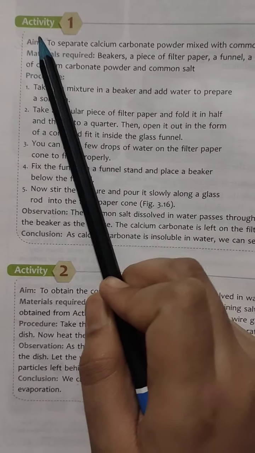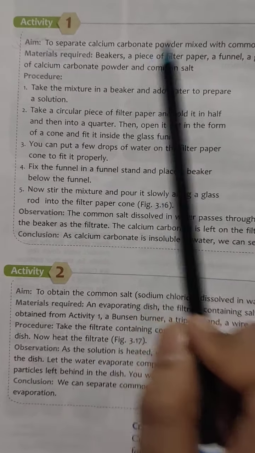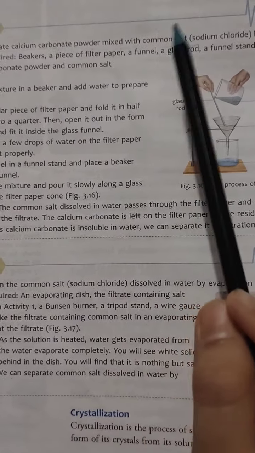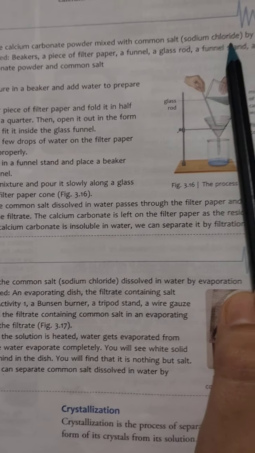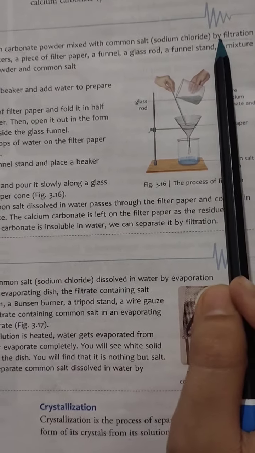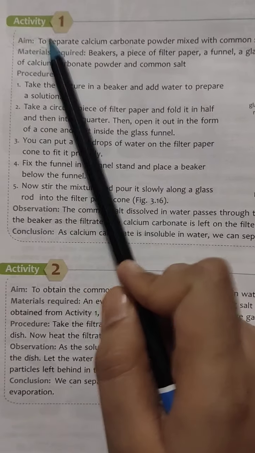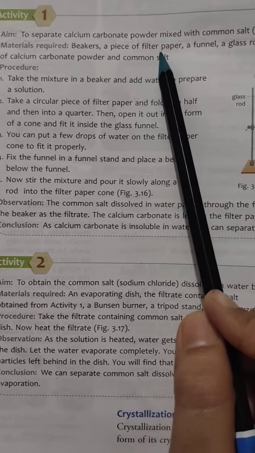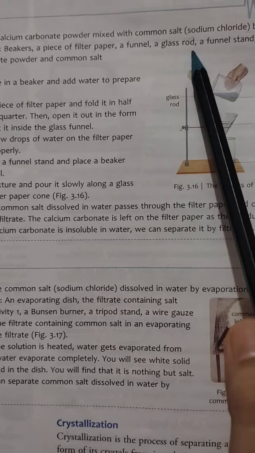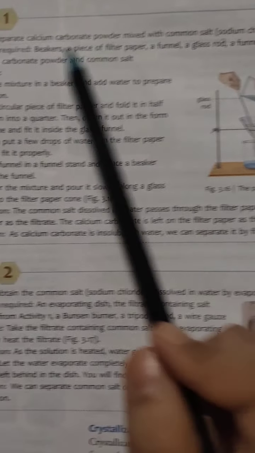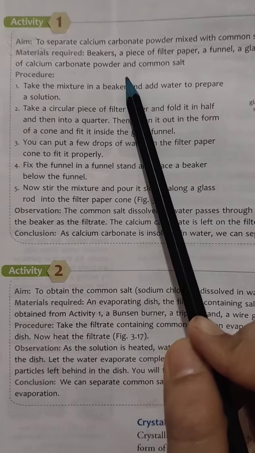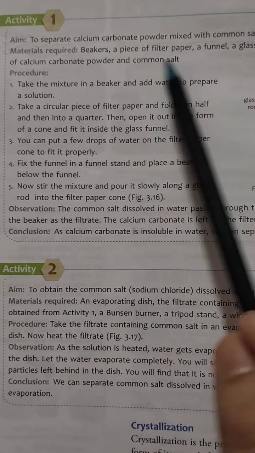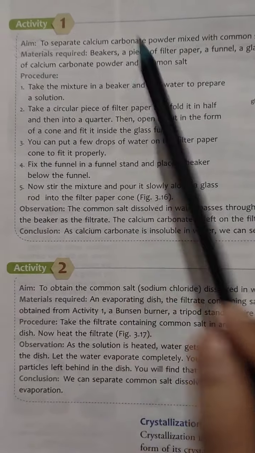Now what is the aim of the activity? The aim is to separate calcium carbonate powder mixed with common salt. What is common salt? Common salt is sodium chloride, and this is done by the filtration process. So what are the materials which are required for this activity? First you need beakers, a piece of filter paper, a funnel, a glass rod, a funnel stand, a mixture of calcium carbonate powder and common salt. So these are all the components, all the substances or compounds which are needed in the experiment.